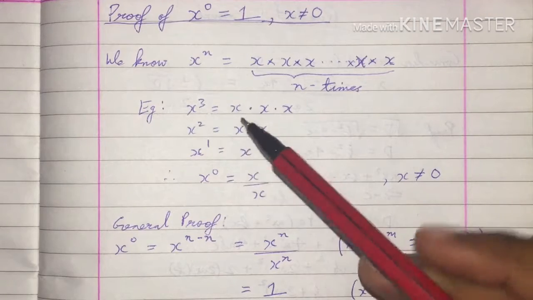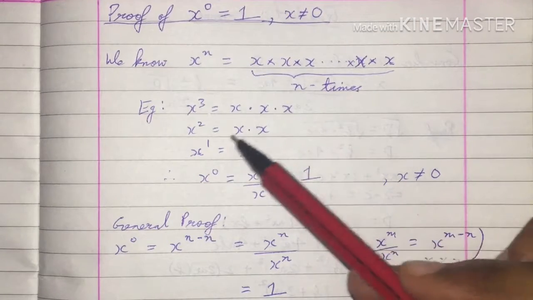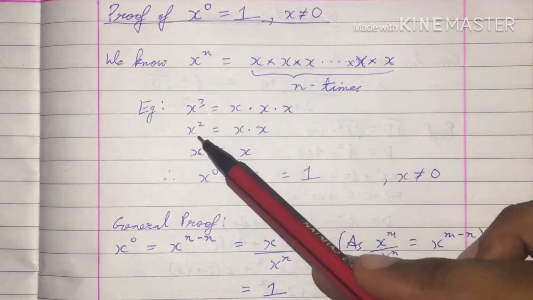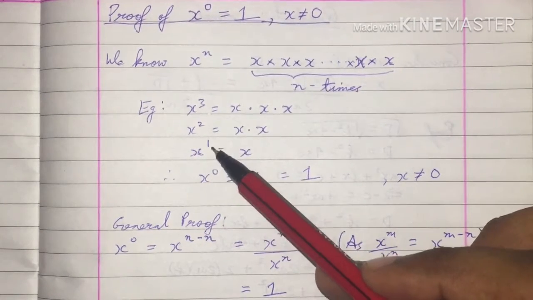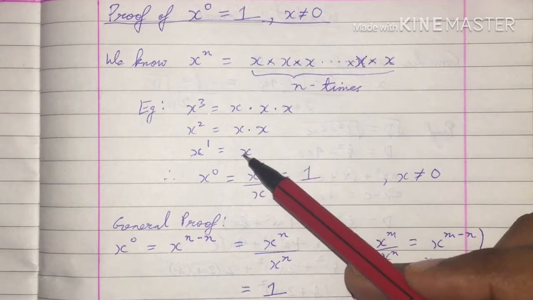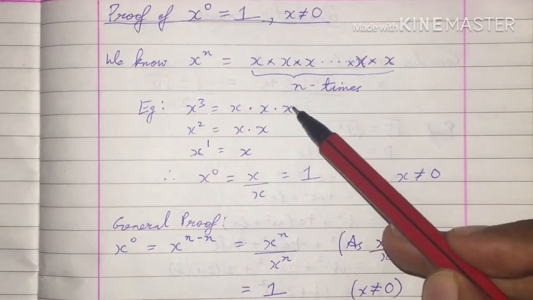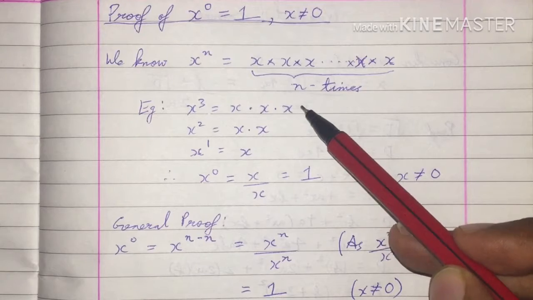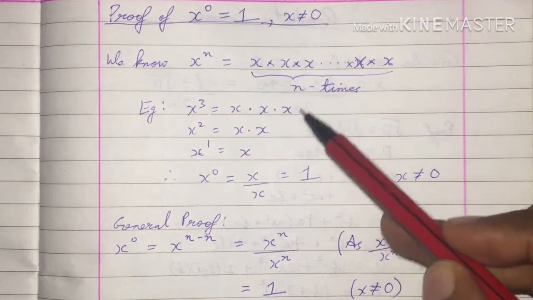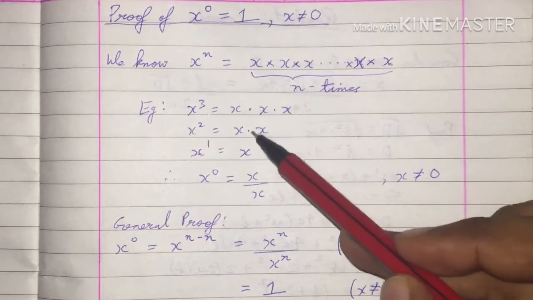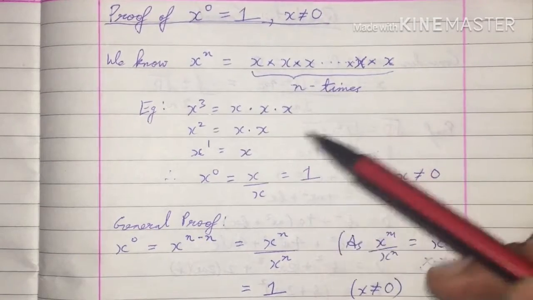So basically x cube is x multiplied 3 times with itself. X square is x multiplied twice. X raised to 1 is x multiplied once, so just x. So by this logic, if you notice, from one step to the next we basically divide by x. So in this case again we divide by x to get x.